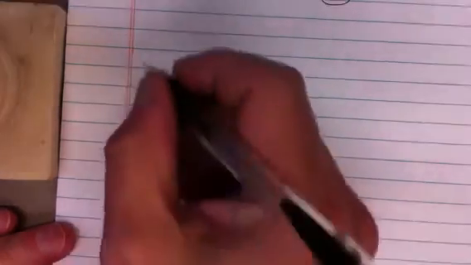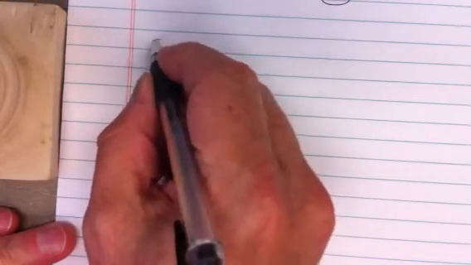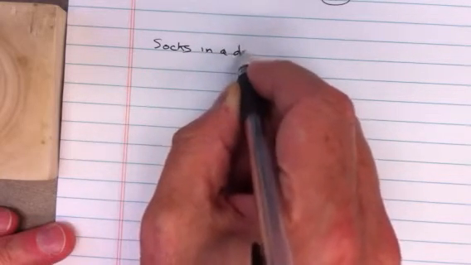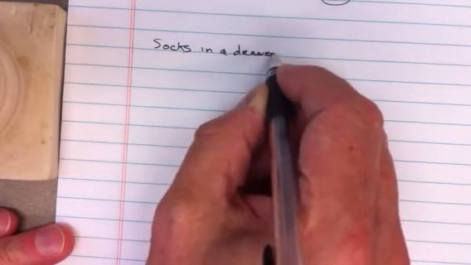We start with a new problem, and that is socks in a drawer. We'll call it that. This is a classic probability problem. Could be marbles in a bag. There's a whole host of possibilities for this, but we're looking at the probability of selecting things from a larger group that has multiple possibilities. So here's how we set up the problem.